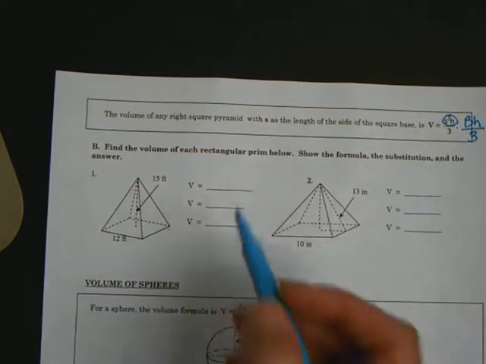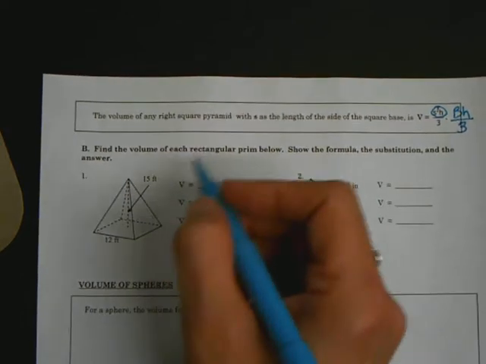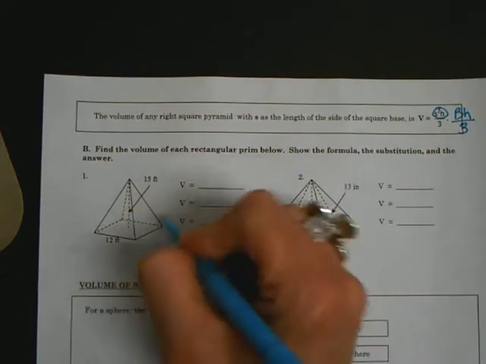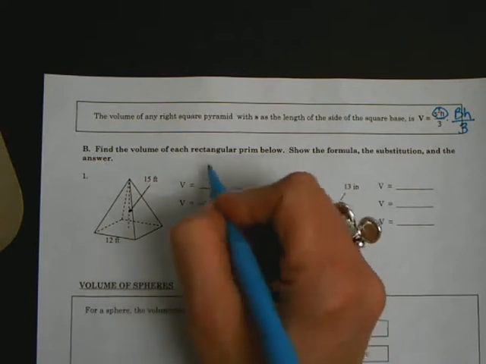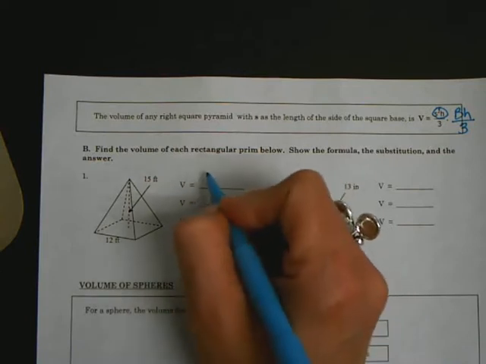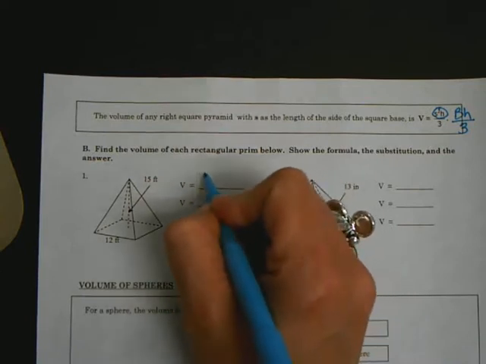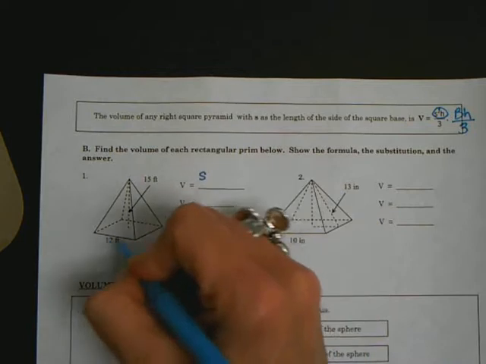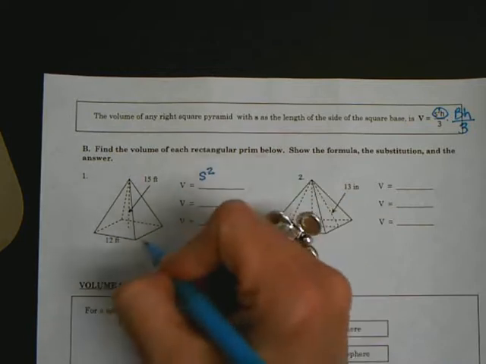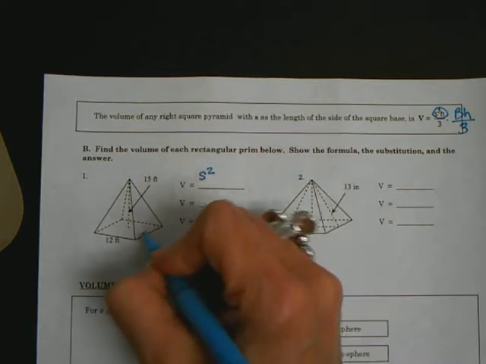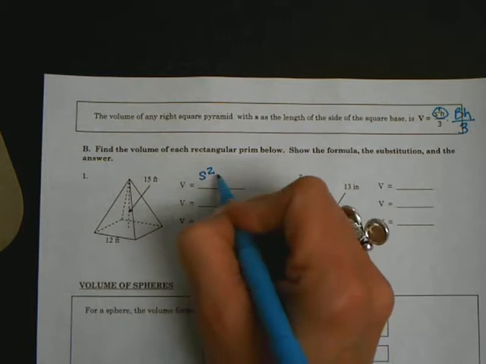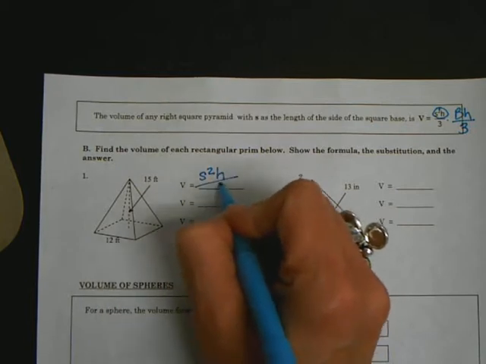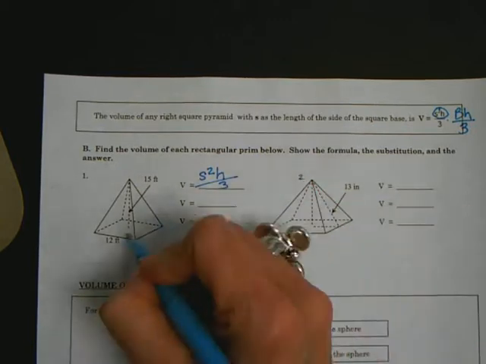All right. So the volume, this is a square pyramid. So we need the side of the base squared, and then that's the area of the base, times the height divided by 3. So our side is 12.